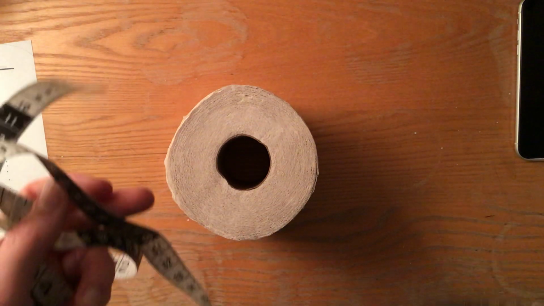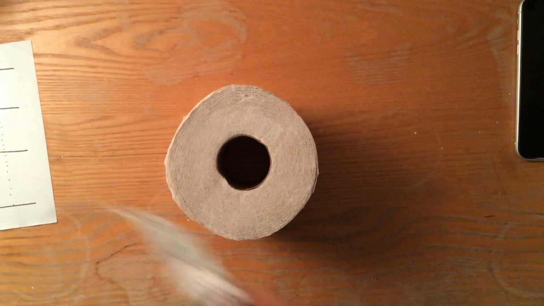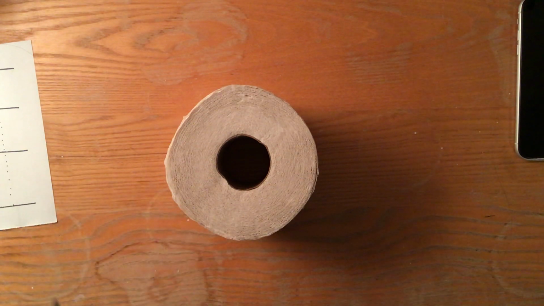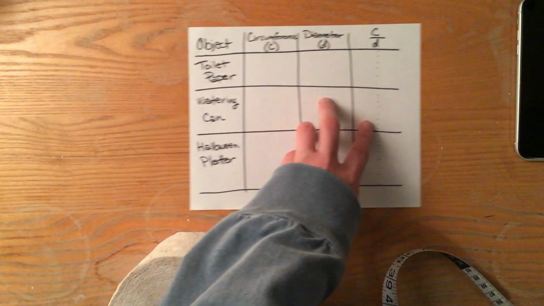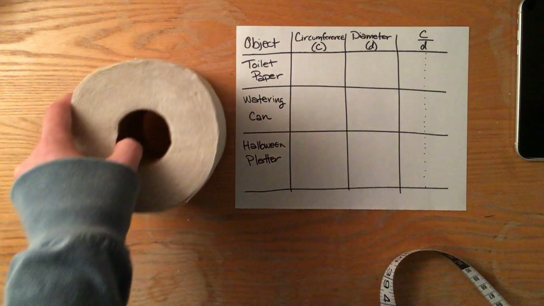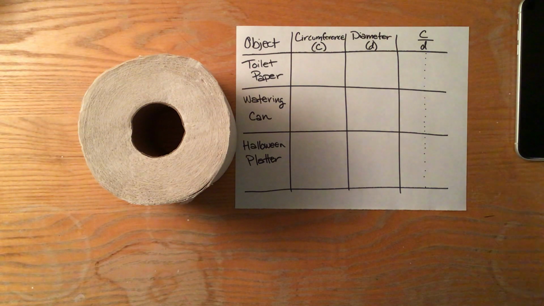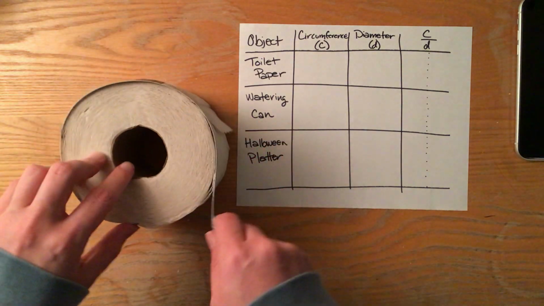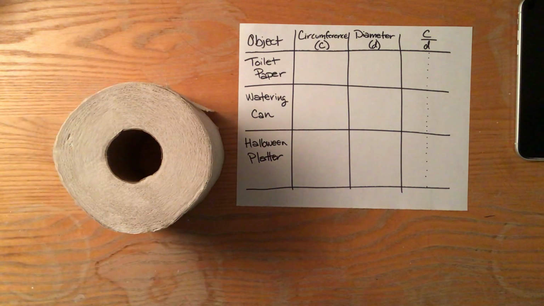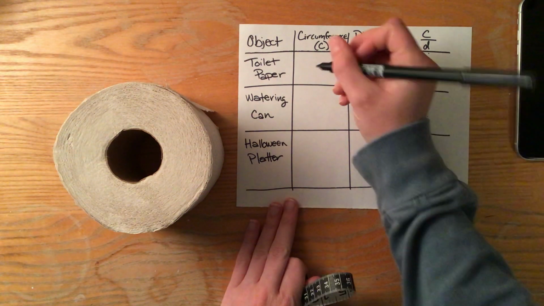I have this measuring tape that's kind of bendable that allows me to actually measure the circumference exactly. I'm going to be dealing with centimeters today, and I'm going to be recording my information in this table. So here I first have my toilet paper, and I'm going to first measure the circumference in centimeters. I'm going to just take my measuring tape, wrap it around, look at it, and I am going to record the distance around, which was 36.5 centimeters.